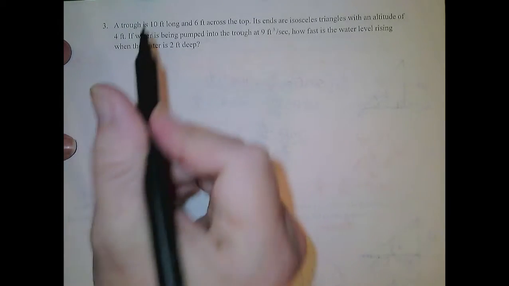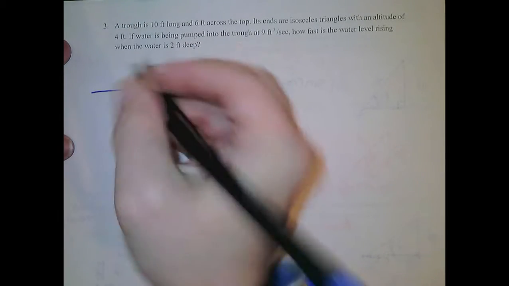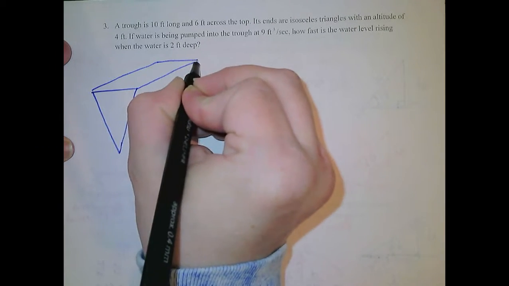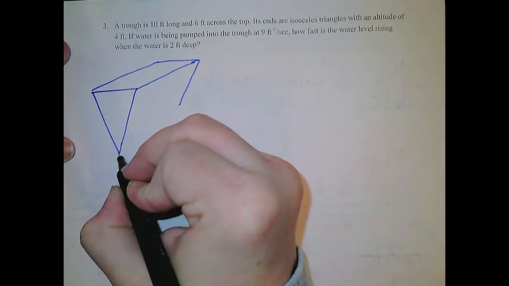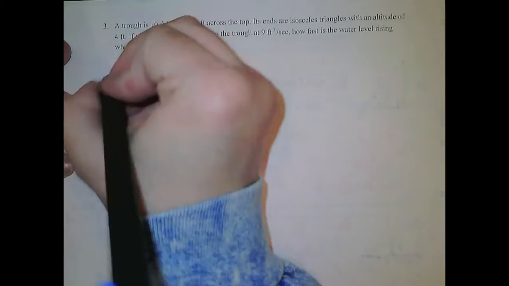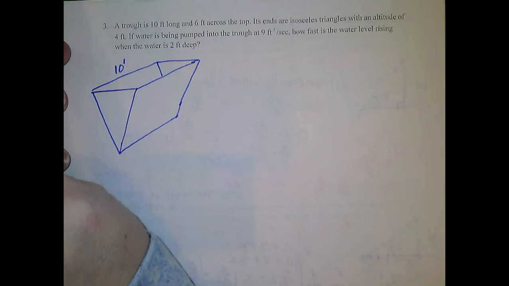So I'm going to start just like before by drawing a picture so I can see what's happening. We have a trough, and its ends are in the shape of isosceles right triangles, something like this. It says that the trough is 10 feet long, so 10 feet, and 6 feet across the top, 6 feet. And its ends are isosceles right triangles with an altitude of 4 feet.